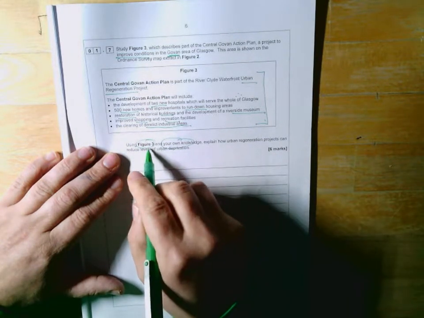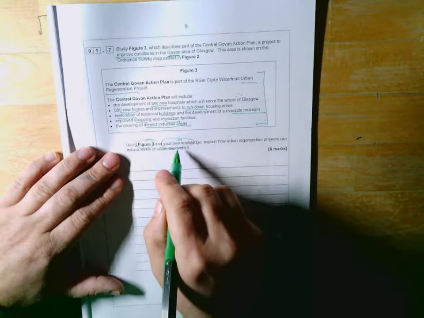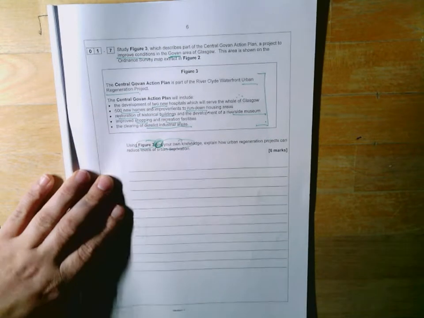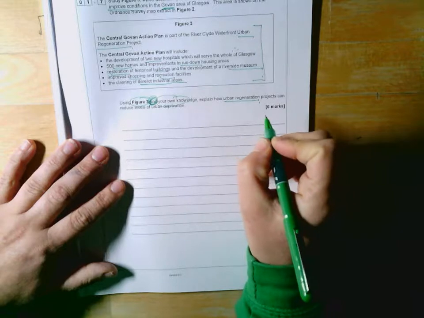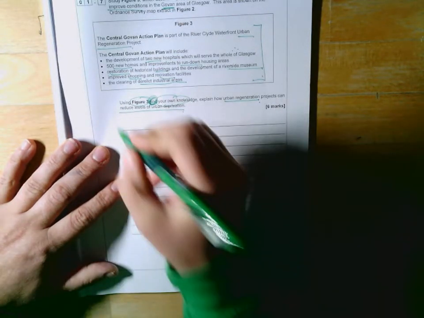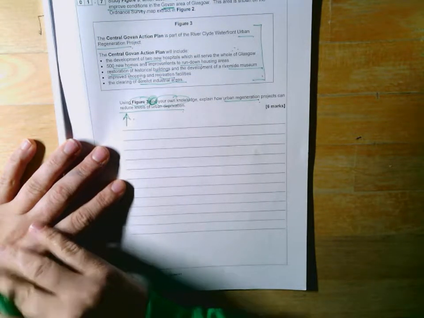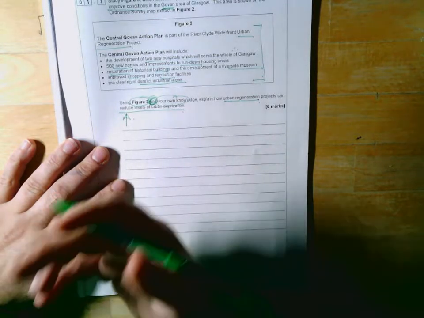If you just use your own knowledge, again, you won't get level 3. You've got to use both to get the top marks. Okay, so we've got to explain how urban regeneration projects reduce levels of urban deprivation. This is our focus here, reducing the urban deprivation. So we've got to link each answer, each statement, back to reducing the urban deprivation.